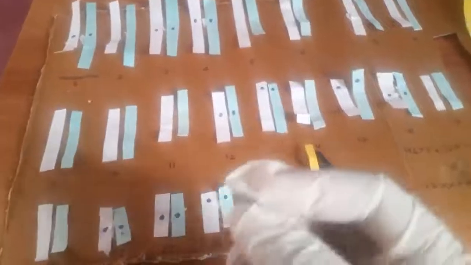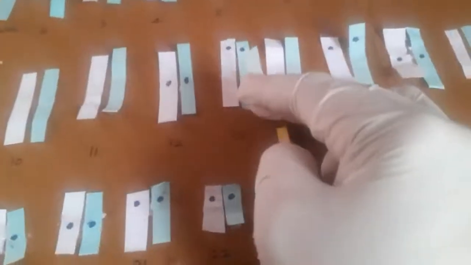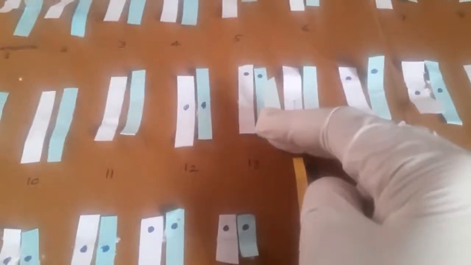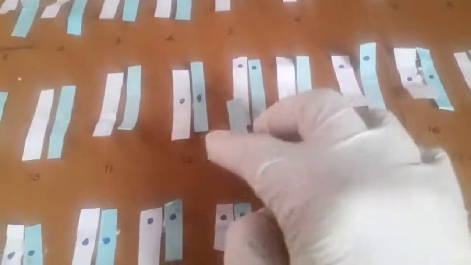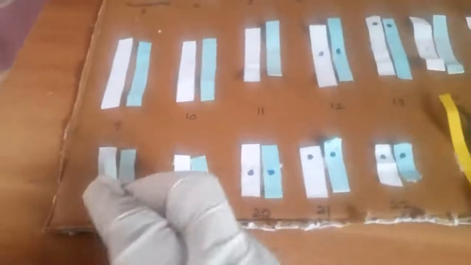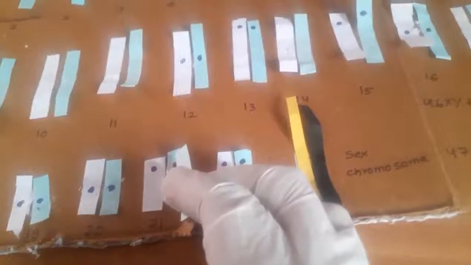Like if one extra chromosome is added in the 13th chromosome, then it will be regarded as trisomy 13, that is the Patau syndrome. If one whole chromosome is added in chromosome 18, this is the Edward syndrome. If one chromosome is added in 21, so trisomy 21, this is the Down syndrome.